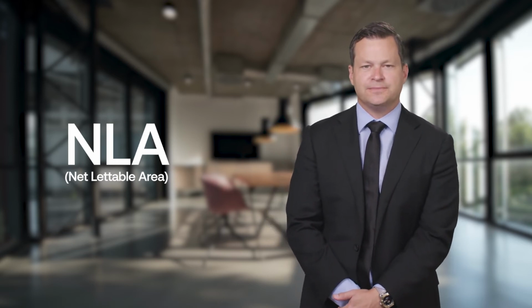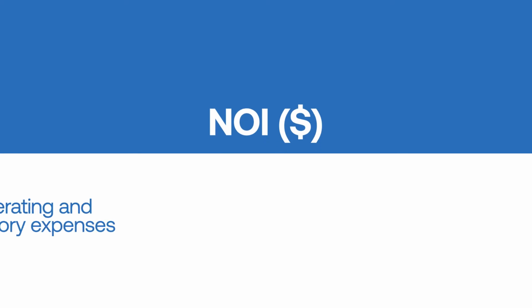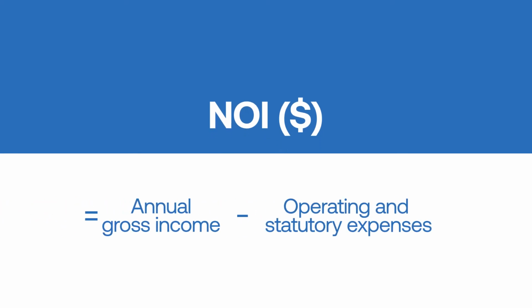NLA stands for Net Lettable Area and is the total amount of floor space available to be rented. NLA usually applies to office property, whereas the previously described GLA relates to industrial and logistics properties. Net operating income, or NOI, is the annual gross income received on a property after deducting all operating and statutory expenses.